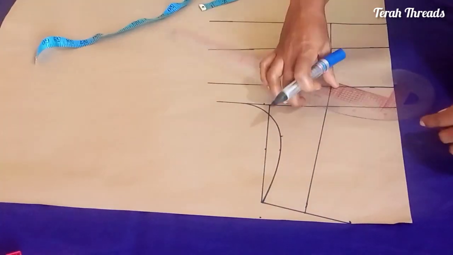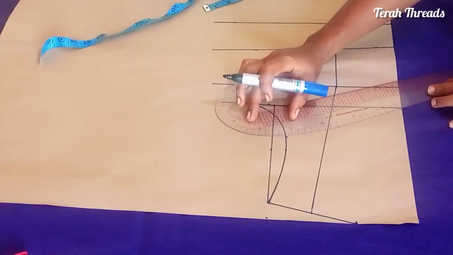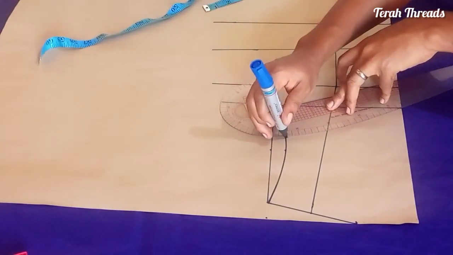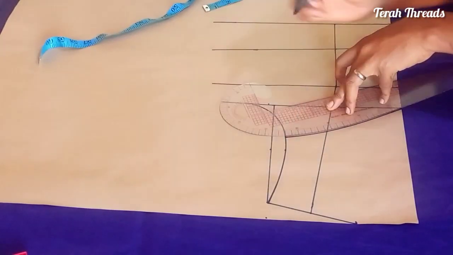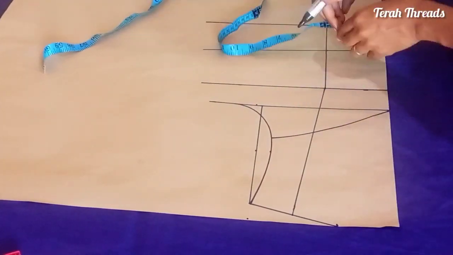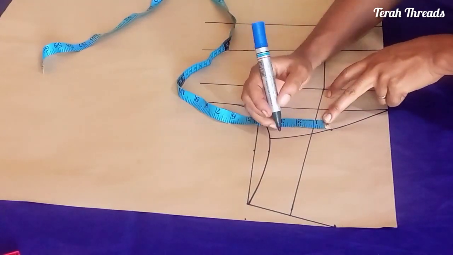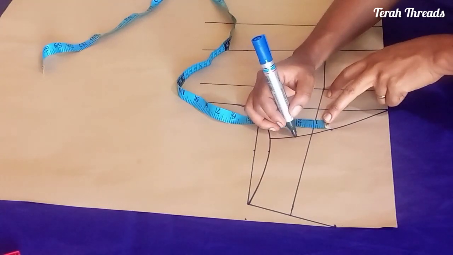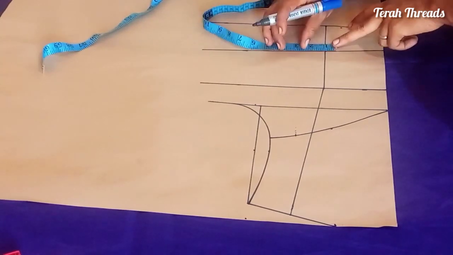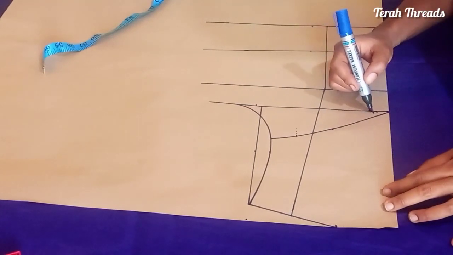So I will now use a curve. See the way I place the ruler from that 6 inches down to the chest line. Make sure you place your curve ruler properly in order to achieve this. So that is my Queen Anne's neckline. Now I need to tighten that part. So I'll be measuring 1 inch on both sides of the darts that run from the shoulder. Then on my waistline too, I measure 1 inch on both sides, and also on the under bust.